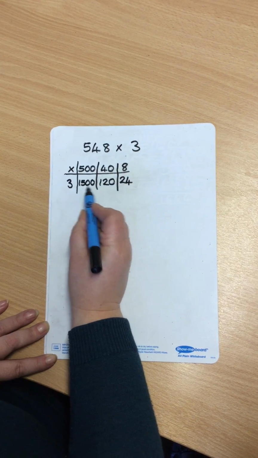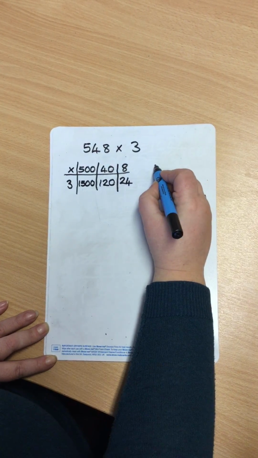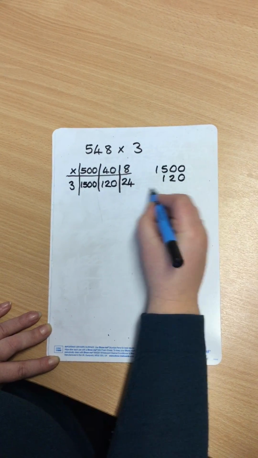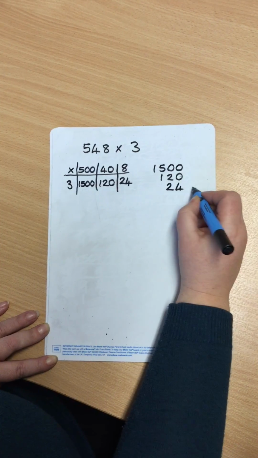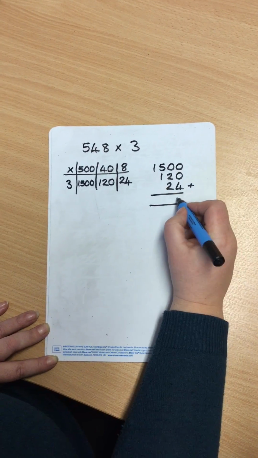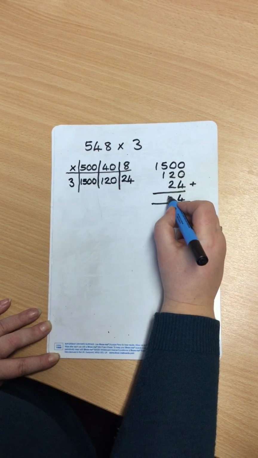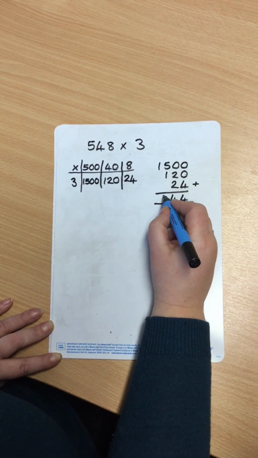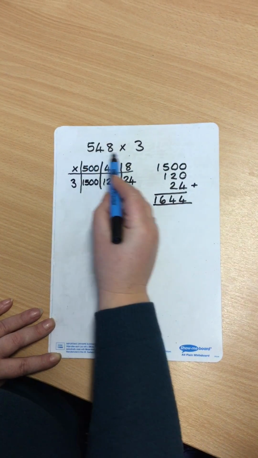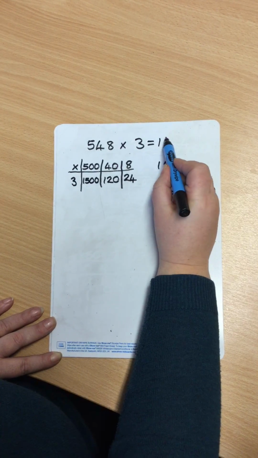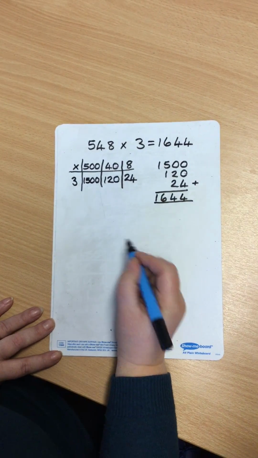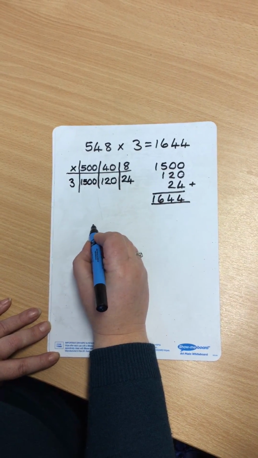Now I need to take each of these 3 answers that I've got here in my grid and write them at the side here to allow me to add them together. So I'm just going to keep them nicely in columns here so I can add it together easily. So I have 4 units, 4 tens and 6 hundreds and 1,000. So my answer to this calculation is 1,644.